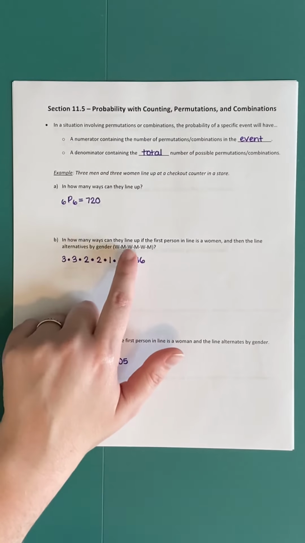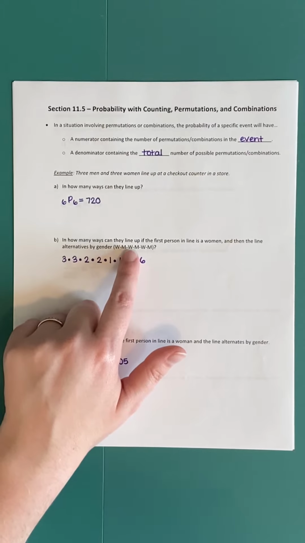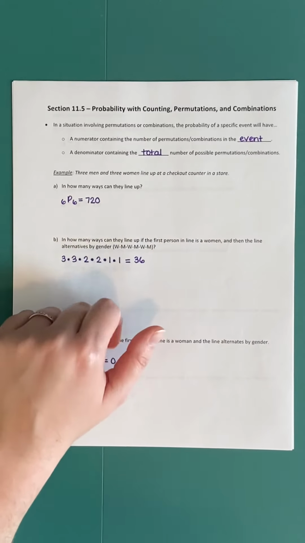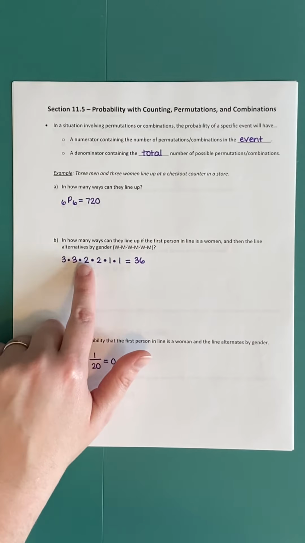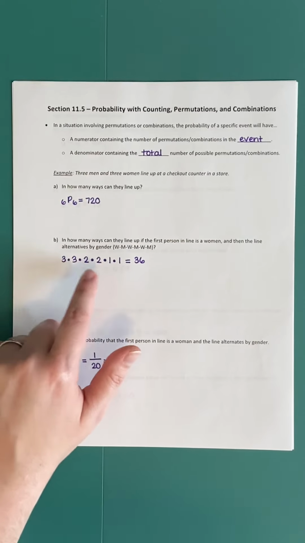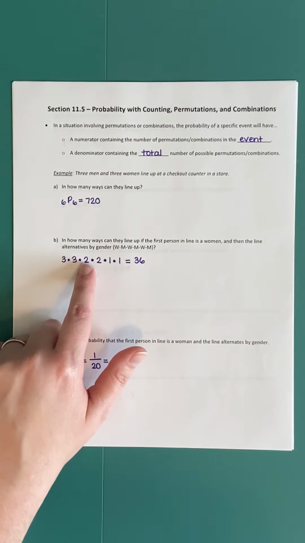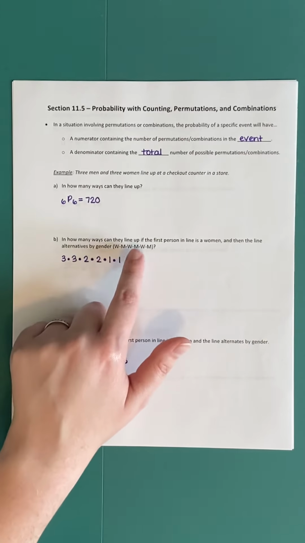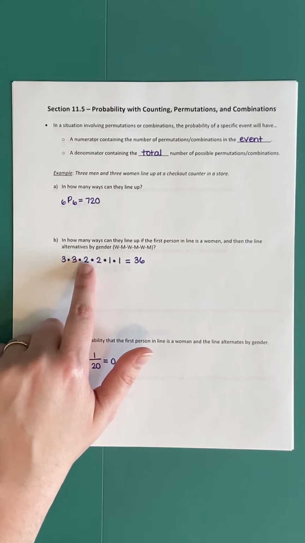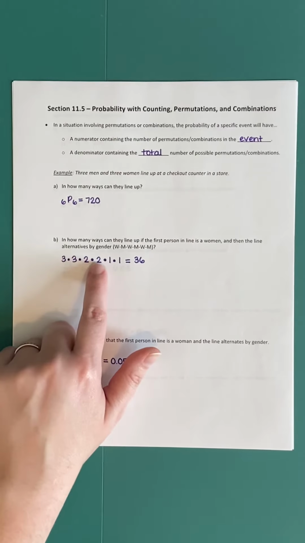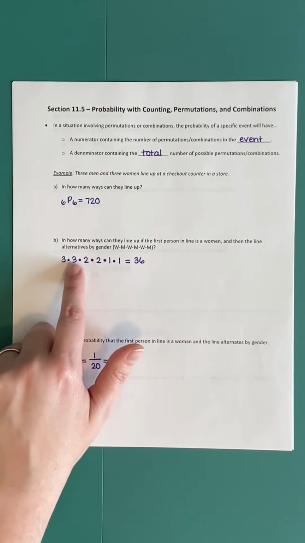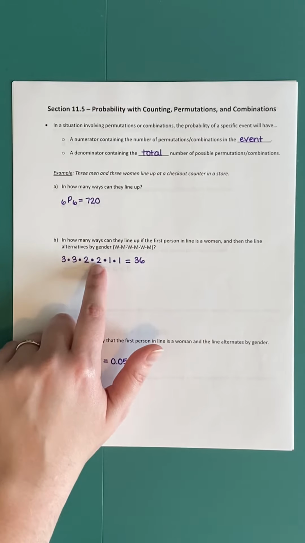So once we get to the 3rd space in line and we're supposed to put another woman, because again, we alternate by gender, that means we now only have 2 women to choose from. One of them was already put in slot 1. Now there's only 2 more to choose from. So there's 2 ways to assign the 3rd spot in line. Same thing with the 4th spot, which is now the next man. We chose 1 to put in the 2nd spot. Now there's only 2 more to choose from for that particular spot.